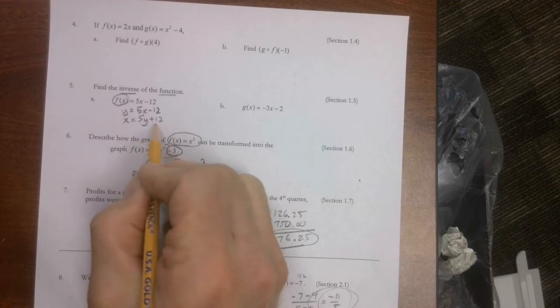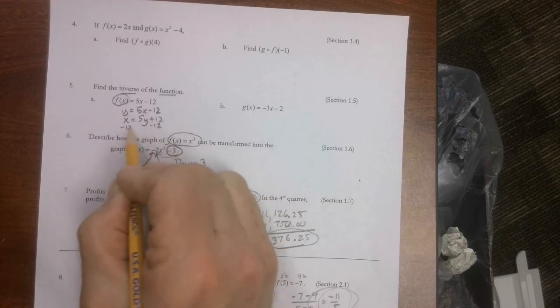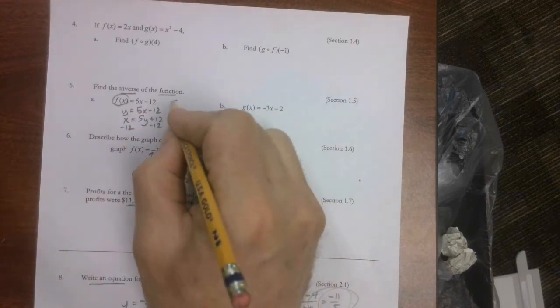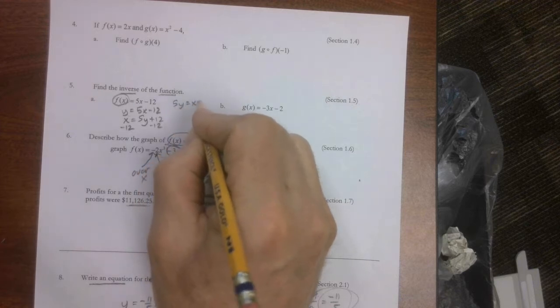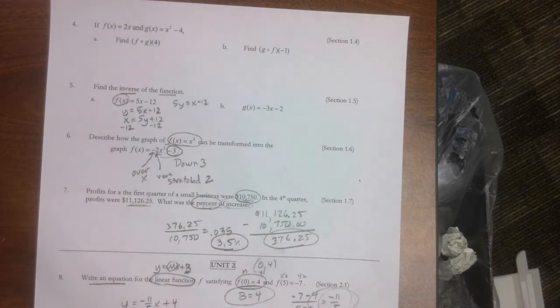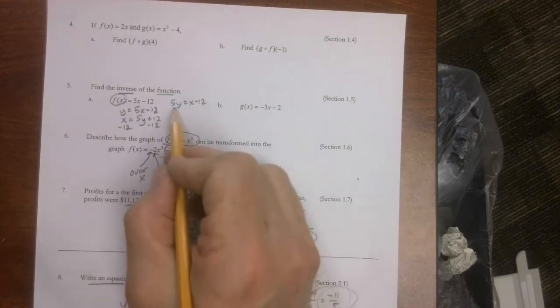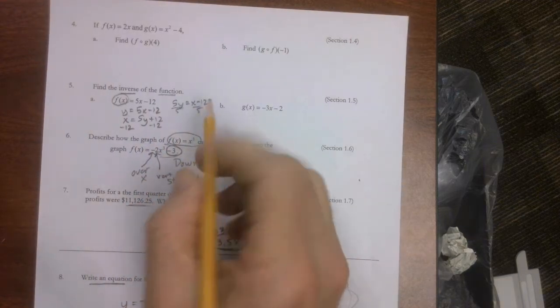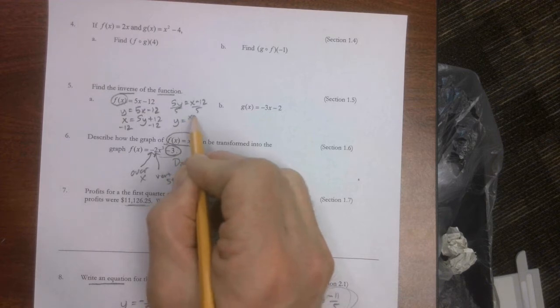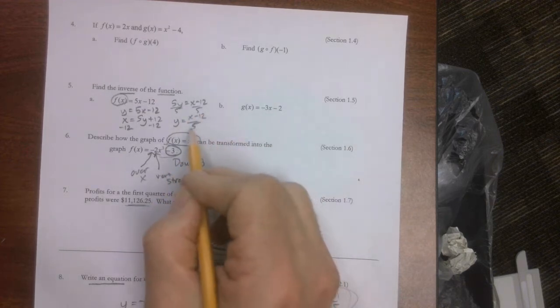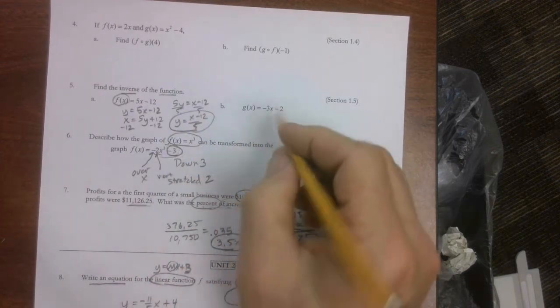And then you're going to solve for y. I'm going to turn this around so I get 5y equals x minus 12. And then I just checked the answer. All they do is divide by 5, divide by 5. So you get y equals (x minus 12) over 5. There it is.